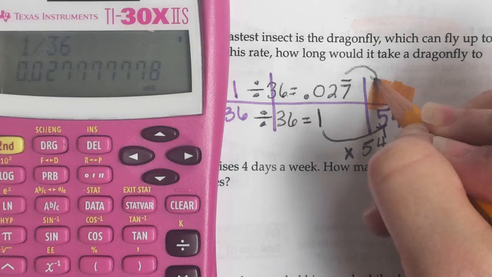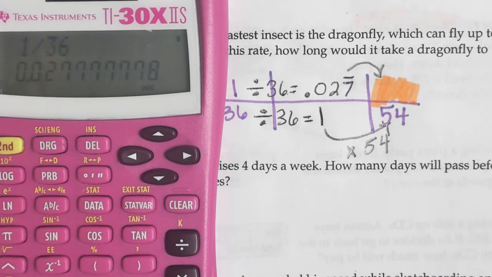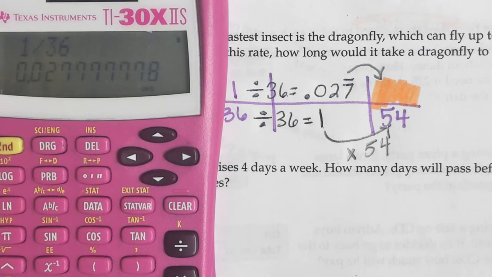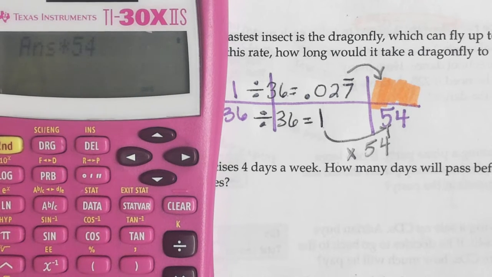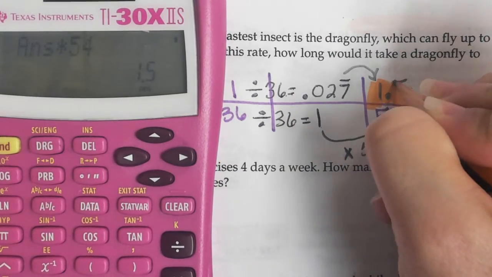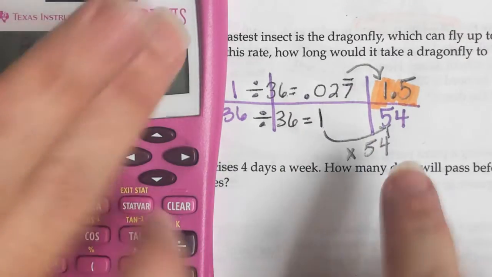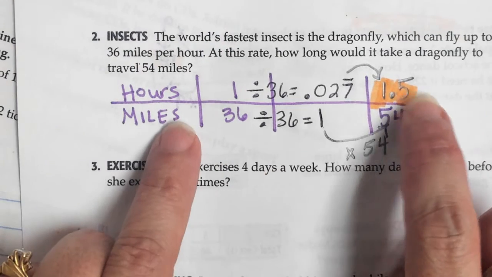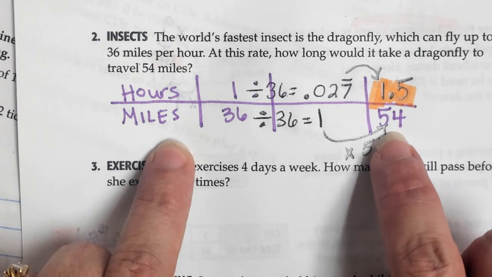So, on the top, if I do times 54, remember, don't clear out your calculator. Just leave it like that and go times 54, and it's 1.5. So what this means is it takes this dragonfly an hour and a half to go 54 miles.